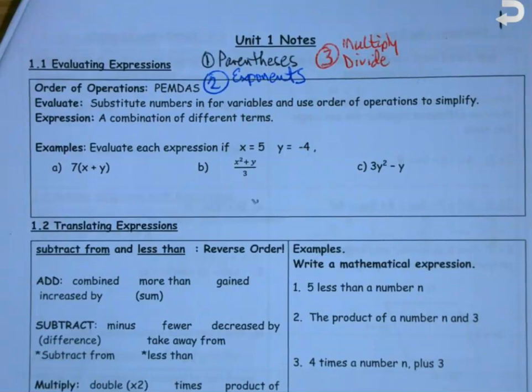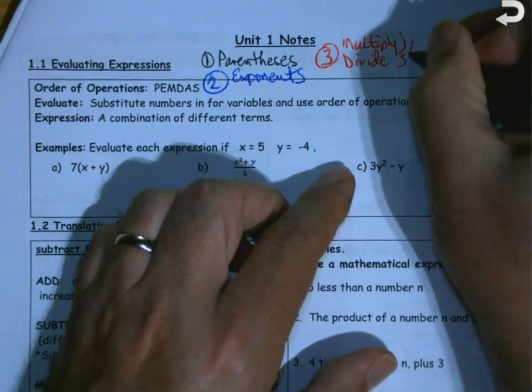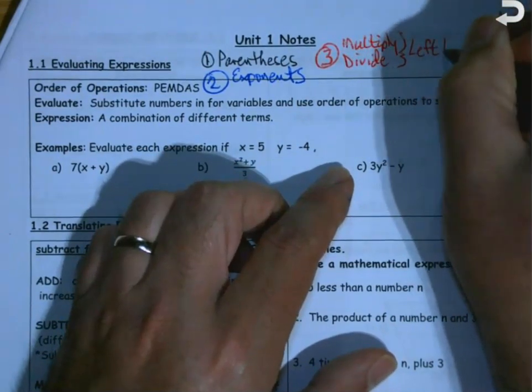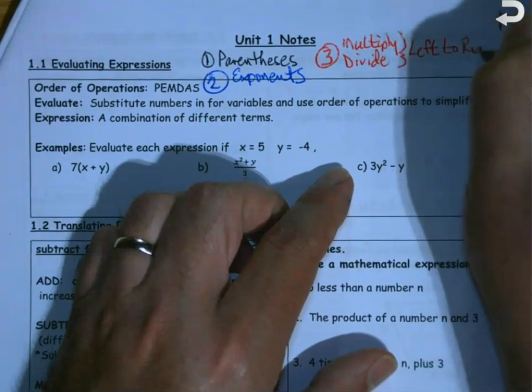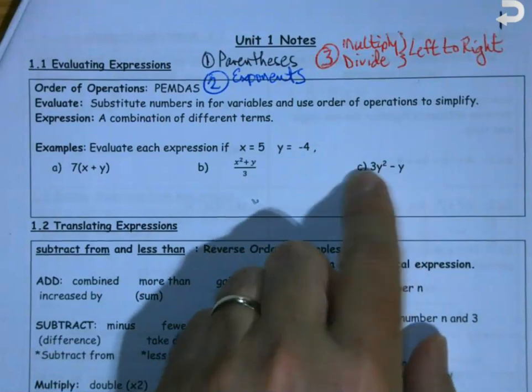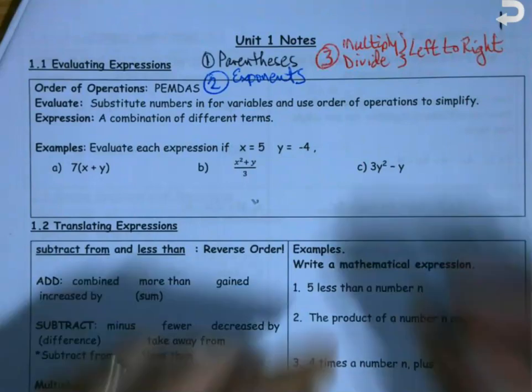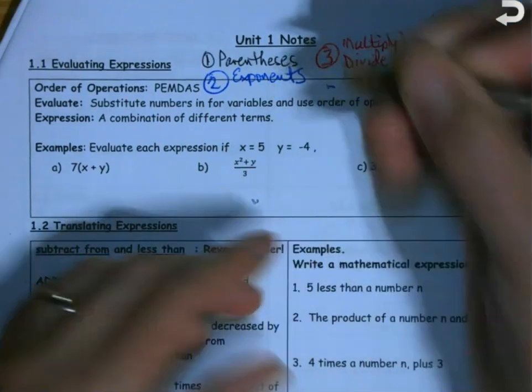So you're like, well, wait a minute. What happens if I have both in a problem? Do I get to pick which one I do? Do I get to do which one I think is easier? How does that work? Whenever you're doing these, you are always going from left to right. So if I have multiple things being multiplied, like in a situation like this, you do the one on the left first, because that's always going to be the safest route and the correct route anyway.